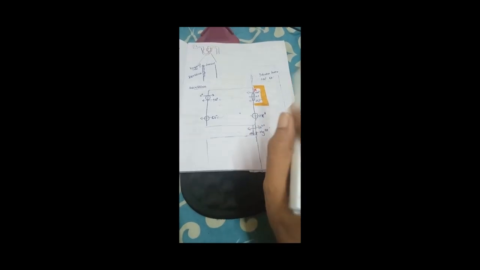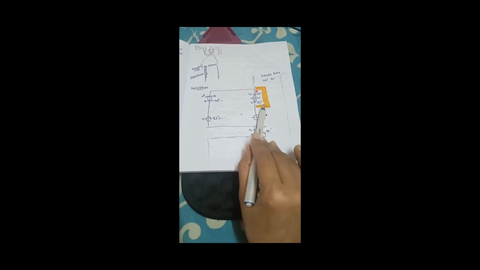So now coming to the loop diuretics. They act by inhibiting the sodium potassium 2 chloride symporter in the thick ascending loop of Henle. So what happens? There is no movement of sodium, potassium and 2 chloride into the cell from the lumen.